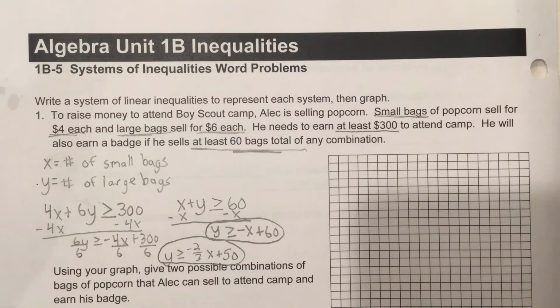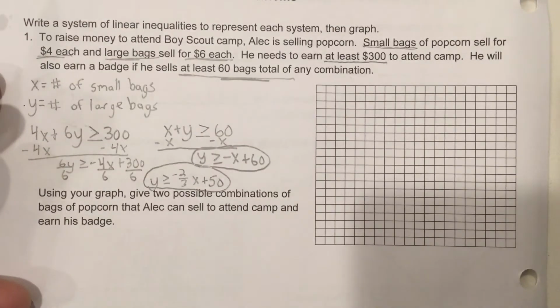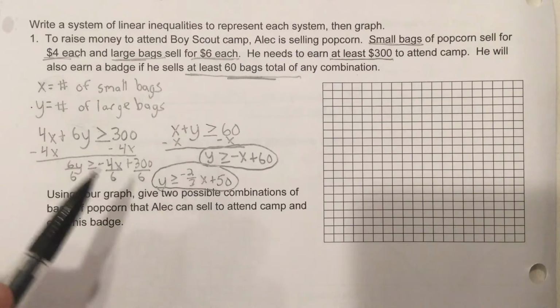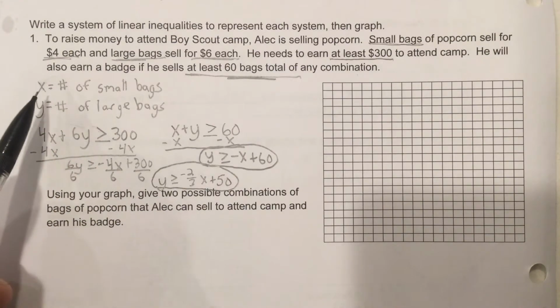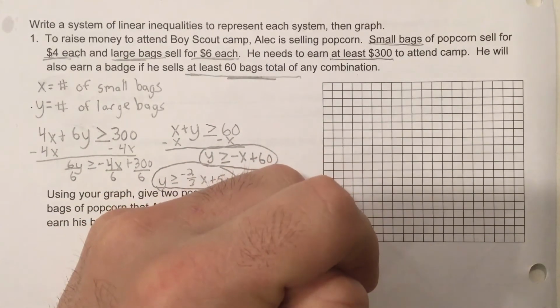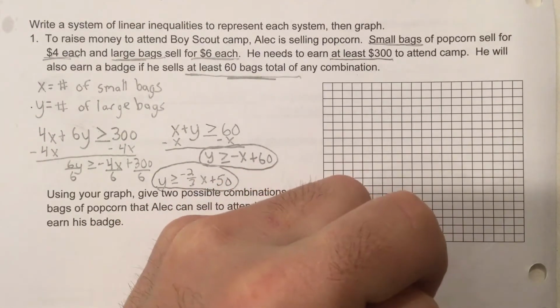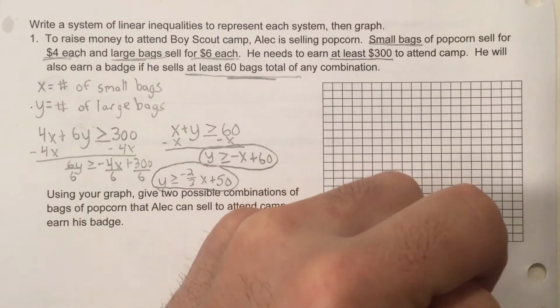As we go now to graph this, you want to scale your axes and label your axes. So again, my x-axis is going to be small bags, or number of small bags. I'm going to write number of small bags.